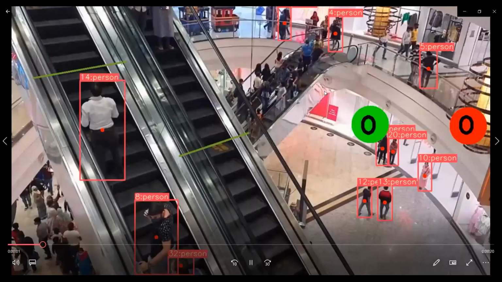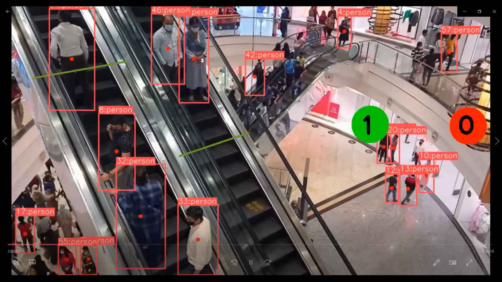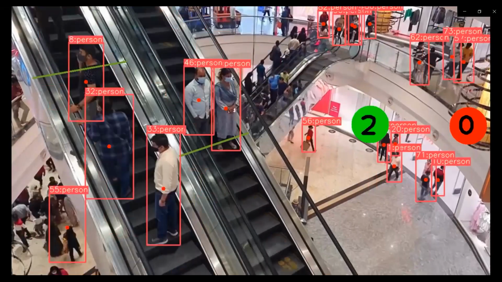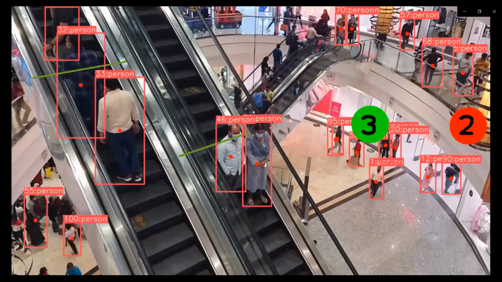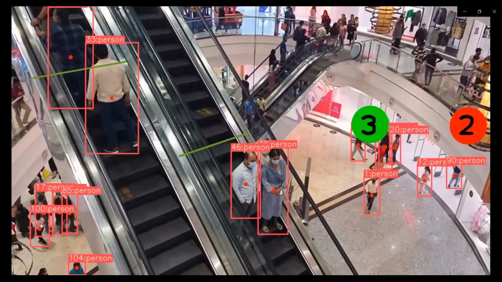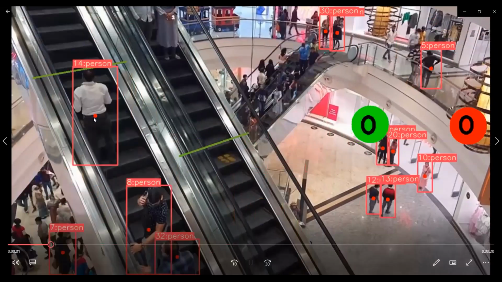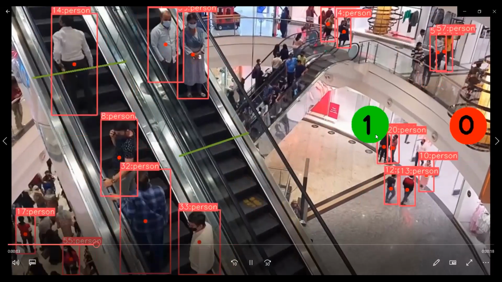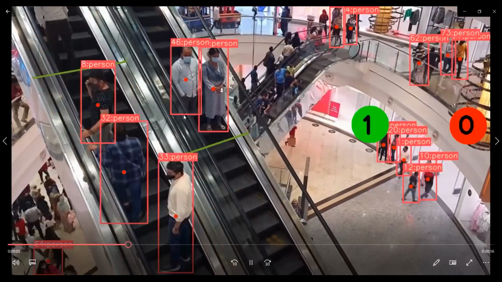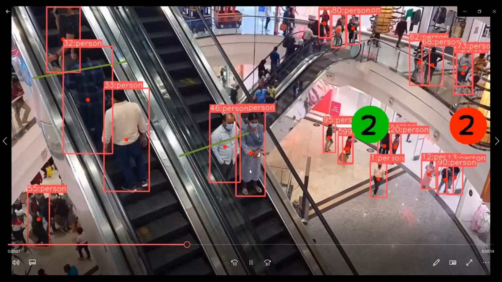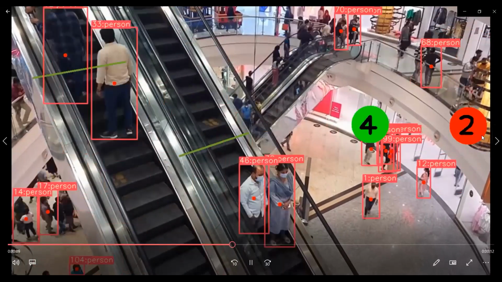Hello everyone, in this video tutorial, we will see how we can create a people counter using YOLO V8. As you can see in this video, as the people cross this line, like this one is going up. In the green signal, we have an up counter, and these persons are coming down. So you can see that here in the red, we have a down counter.